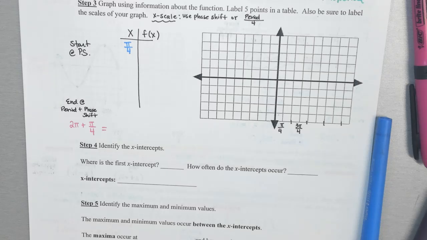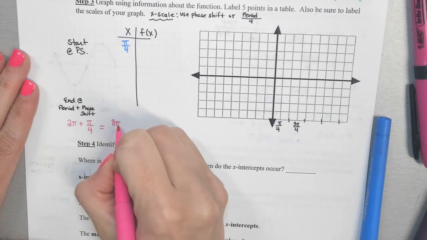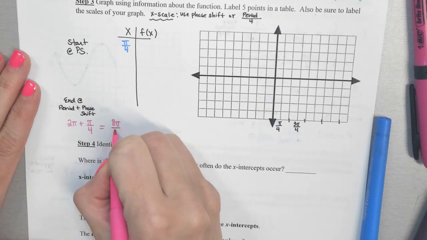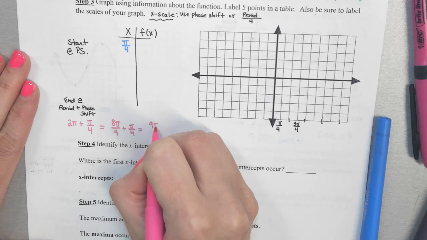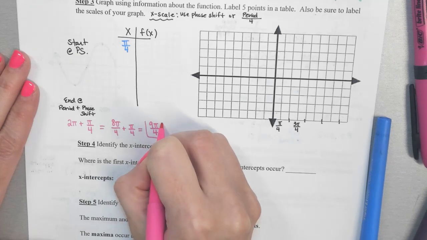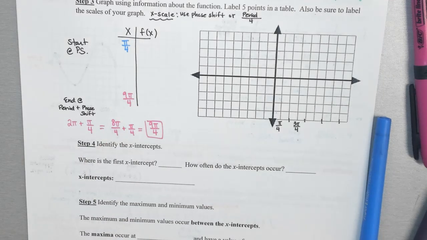Okay, so the 2 pi plus pi over 4, if you get a common denominator, you have 8 pi over 4, right? Times 4 plus pi over 4 is going to give you 9 pi over 4, so that's where you're going to end. Okay, how did that go?